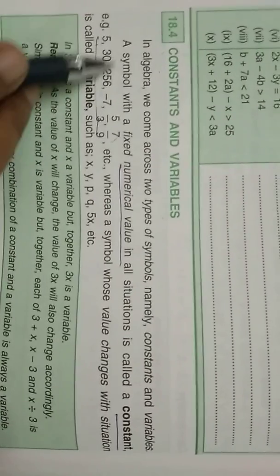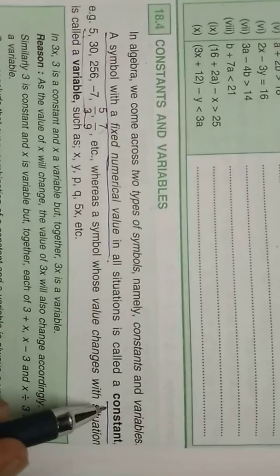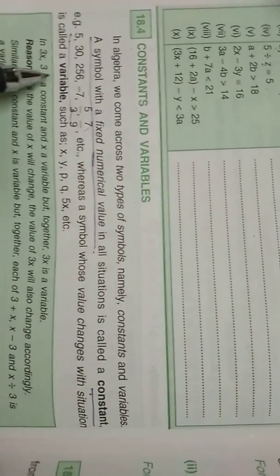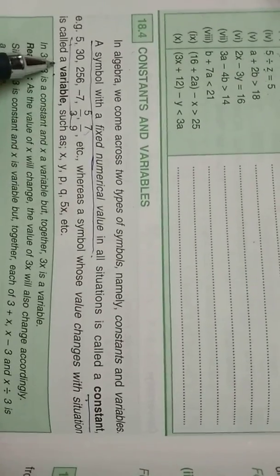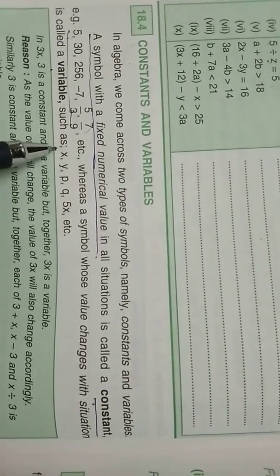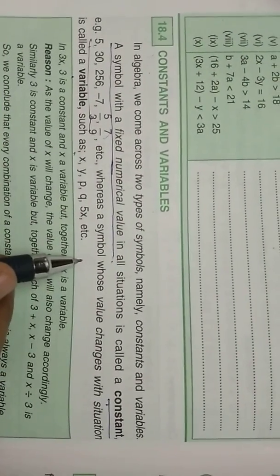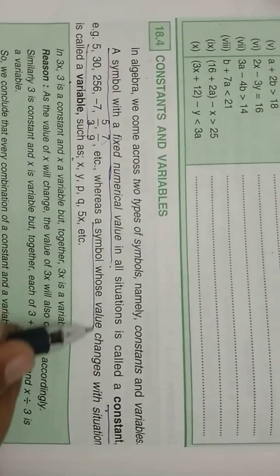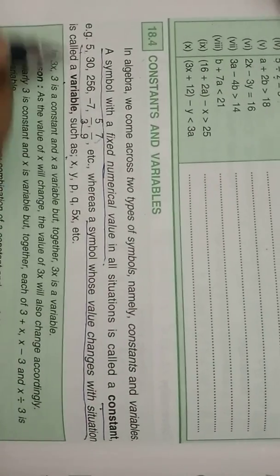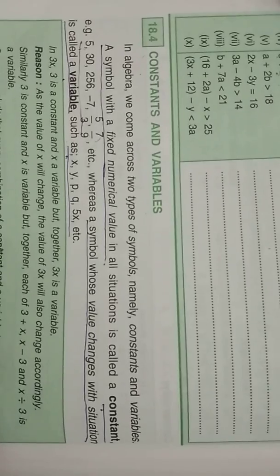That type of number or symbol which has a fixed numerical value is known as a constant. Okay, then what is a variable? A variable means that we are using small letter English alphabets here, therefore their value will be changing. That is, a symbol whose value changes with the situation is called a variable, such as x, y. So these are the examples.